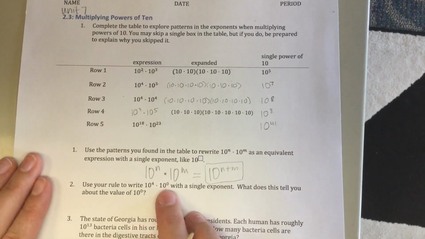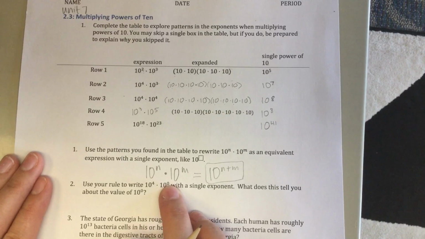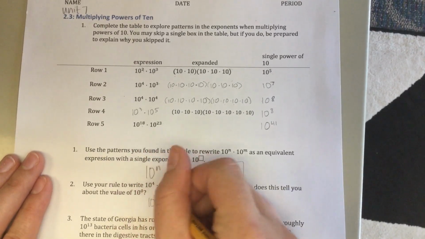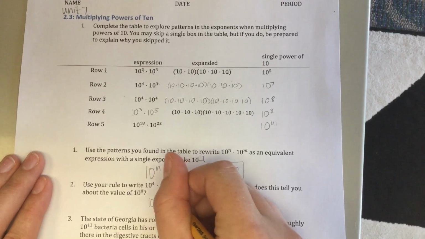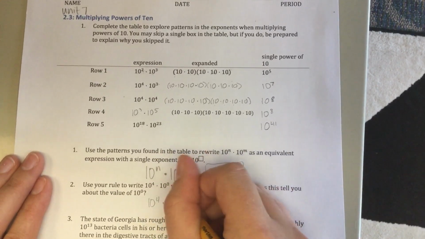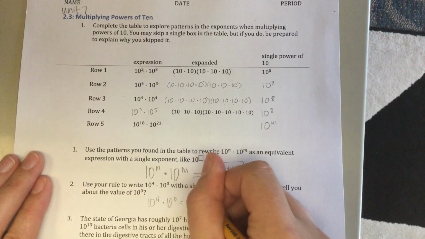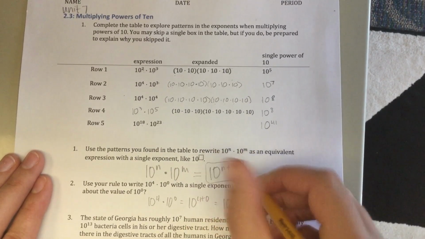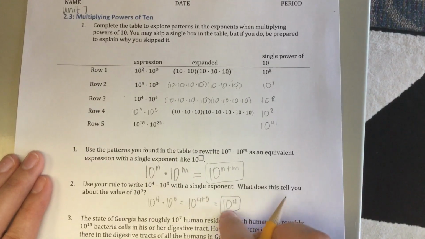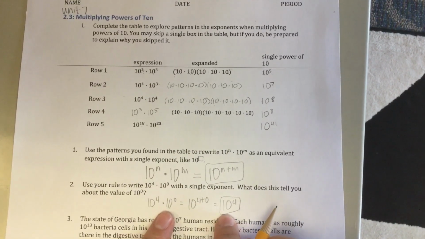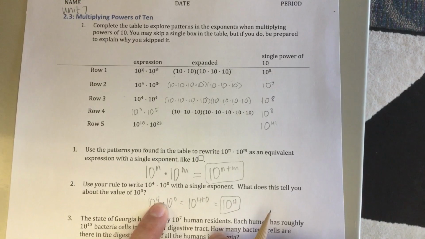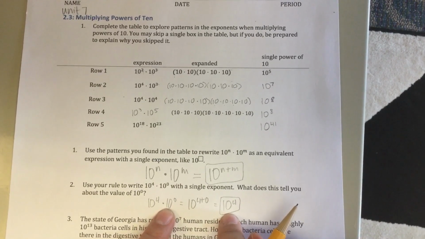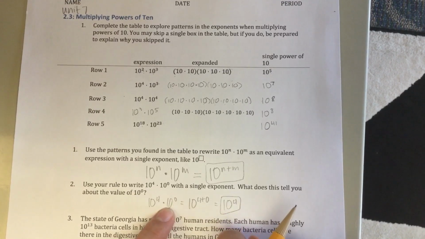So here, what if we have a 0 power? That doesn't change your rule at all. If we wrote 10 to the 4th power times 10 to the 0 power, that should be 10 to the 4 plus 0. What's 4 plus 0? Shouldn't matter. So really, if we multiplied something by something else and we got the same thing, aren't we looking at an identity here?